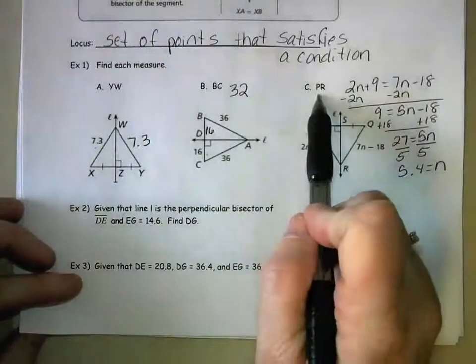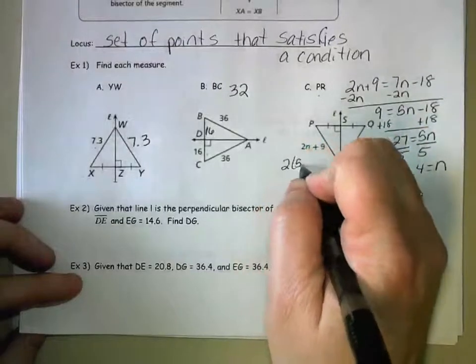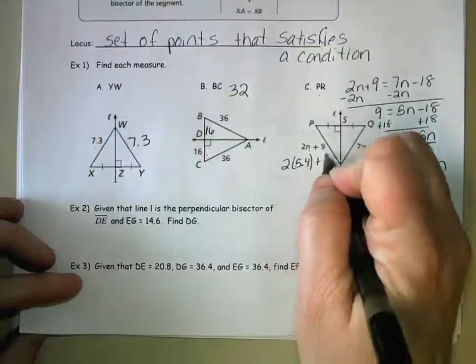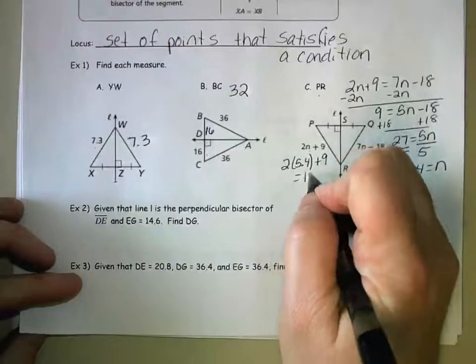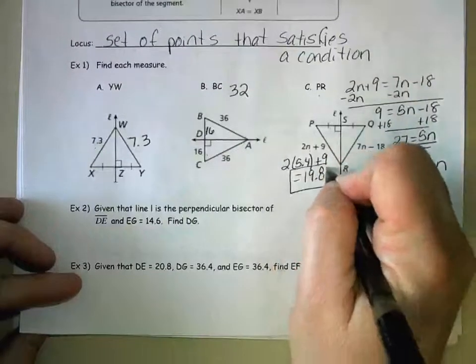Now we were asked to find PR. So 2 times 5.4 is 10.8, plus 9 is 19.8.